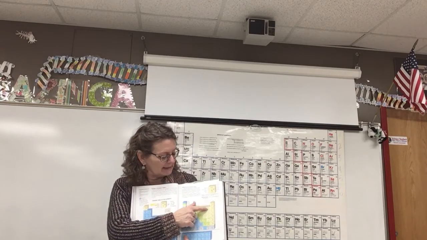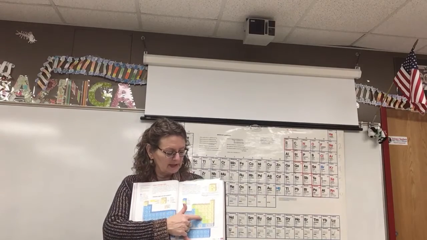Okay. And then over here on page 87, you need to know whether they're metals. Most of the periodic table is a metal. See all the blue boxes? The background color tells you whether it's a metal, non-metal, which are mostly gases, metalloids, which are your semiconductors.